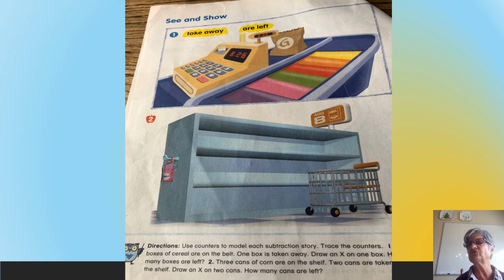This story involves cereal. Now, most people like cereal. And Mom and you decide to get 4 boxes of cereal. So, we're going to put 4 boxes of cereal on that conveyor belt. Now, I'm not very good at drawing cereal, so I'm just going to draw boxes instead, because that's going to be a lot easier, okay? So I'm drawing 4 boxes of cereal.